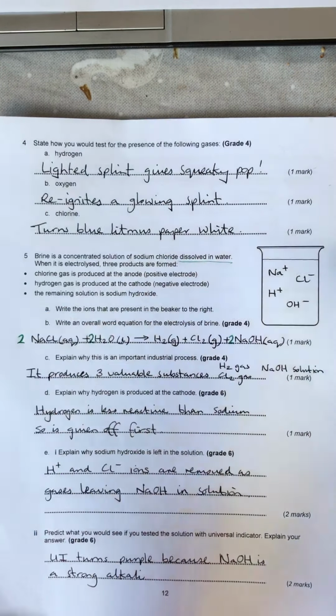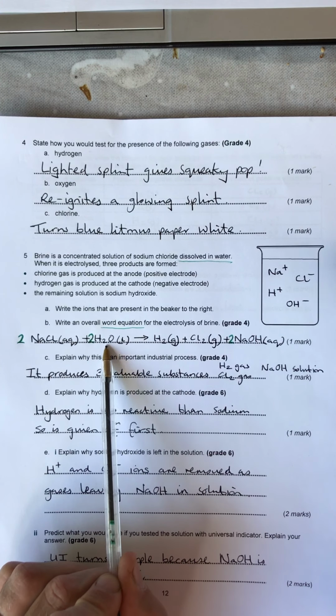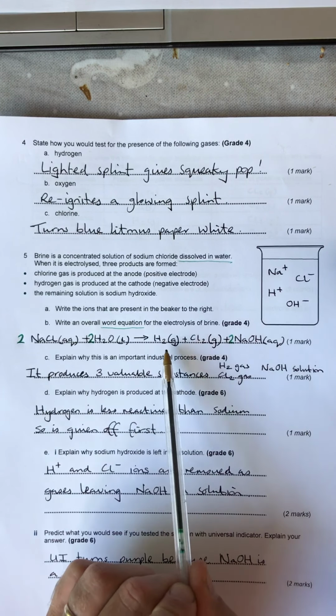This is me not reading the question correctly because it says word equation. I've written a symbol equation. But we have sodium chloride, aqueous, dissolved, plus water, liquid, produces hydrogen gas, chlorine gas, and sodium hydroxide, which is aqueous dissolved.